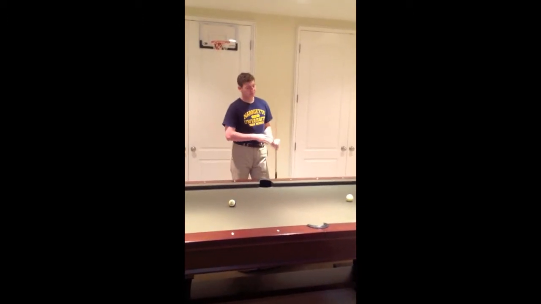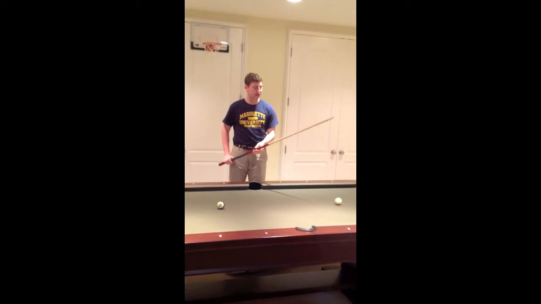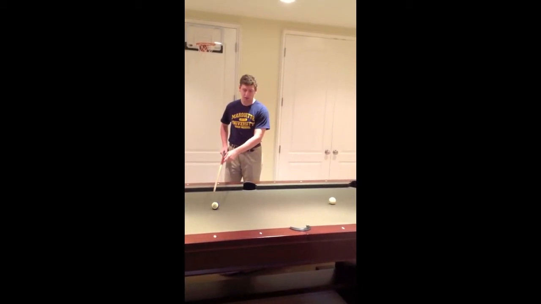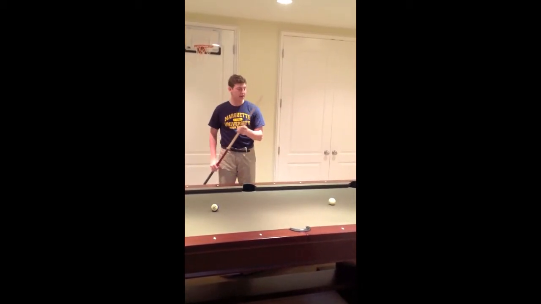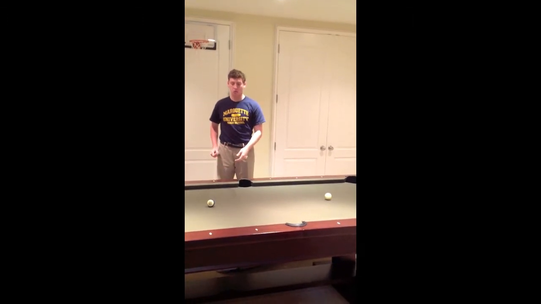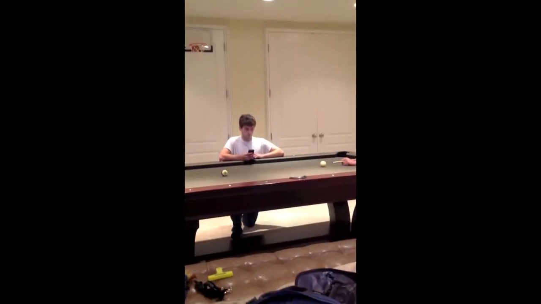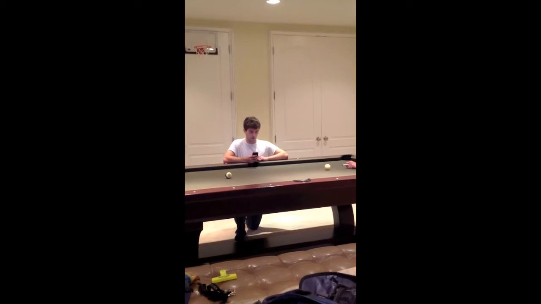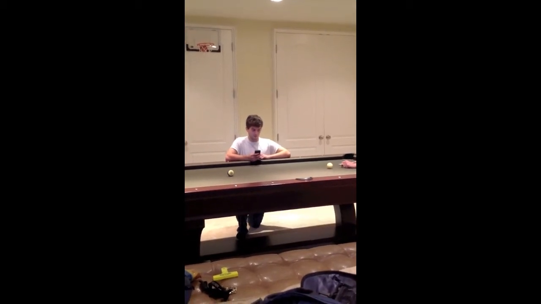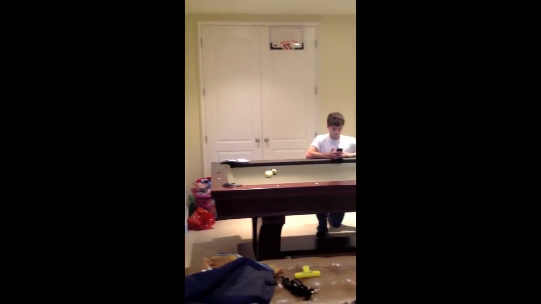One thing we have to explain before we start this experiment is that this ball should hit this ball and stop, but it might hit the ball on an angle, which will cause it to spin off. And it begins.